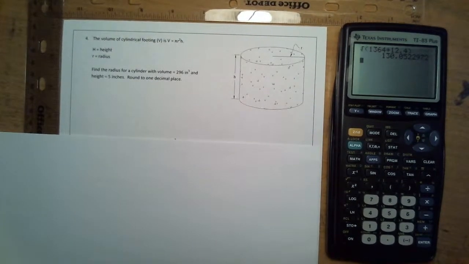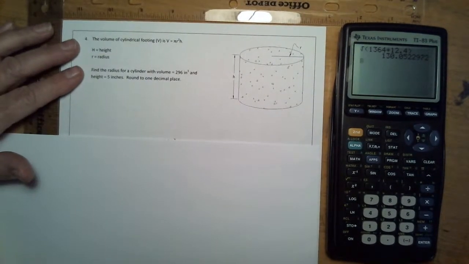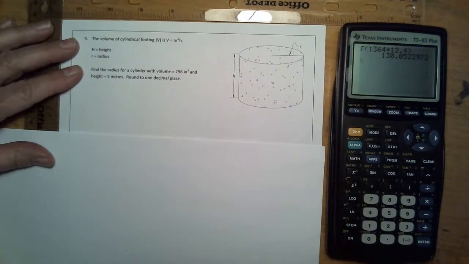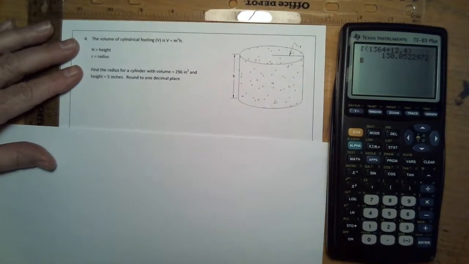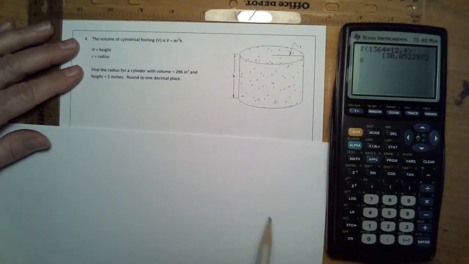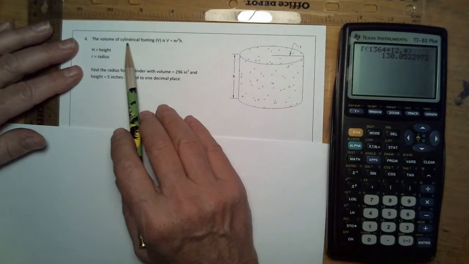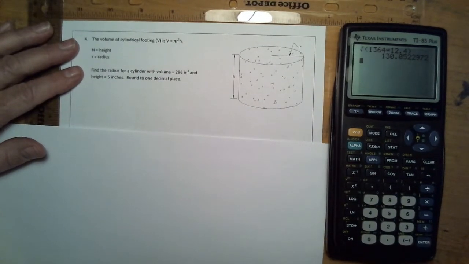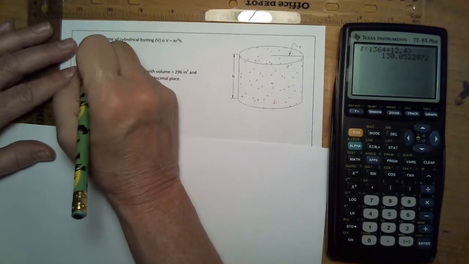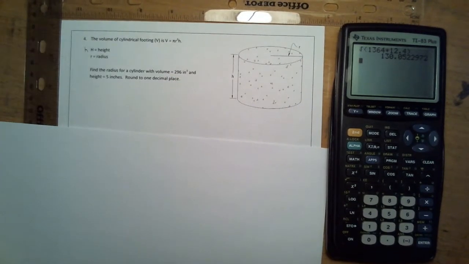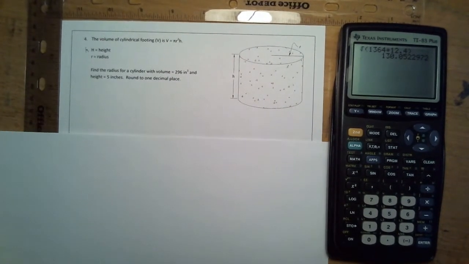We're on problem number 4 on the Chapter 2 test review for Math 63. Let's see, we've got another cylinder here, and we are using the formula for volume of a cylinder. We were using the same formula on problem number 1. And notice we got another correction here on that lowercase h. I'm going to have to fix that.